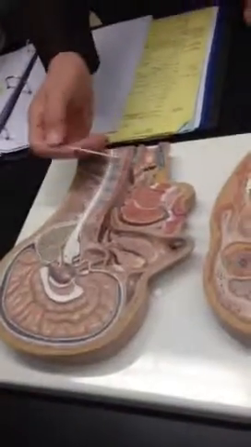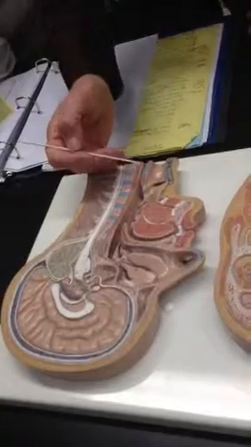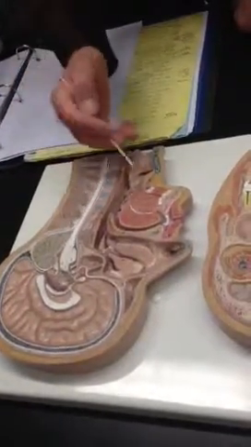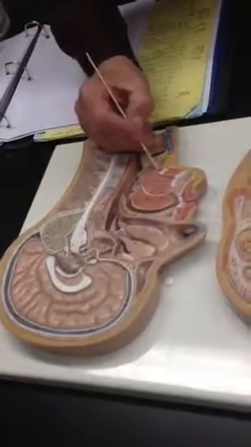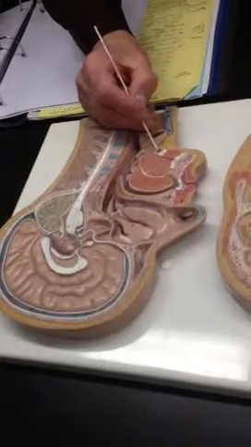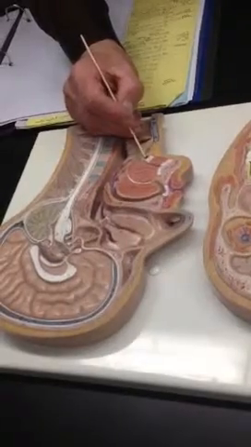Hyoid. Oh, this says hyoid, and then you wrote thyroid here. Hyoid bone. Right? You'll only see the hyoid bone in cross section here, and it's right here. It's this little bitty thing. I get a lot of people getting that wrong on the exam. Hyoid bone. Right here. Next.